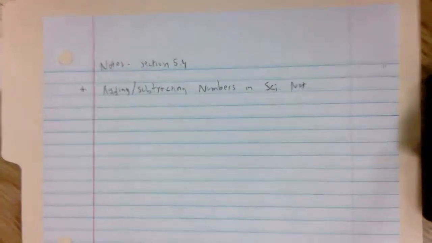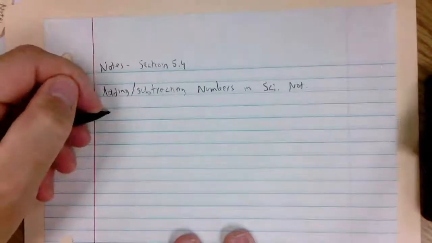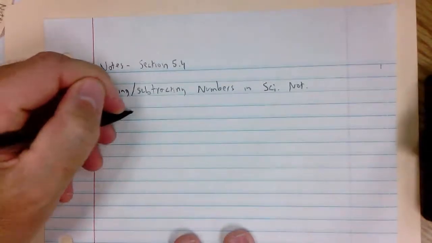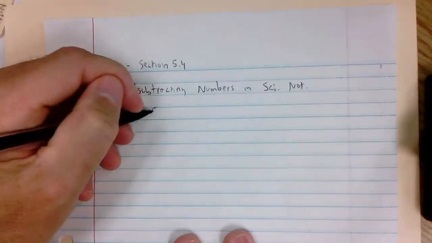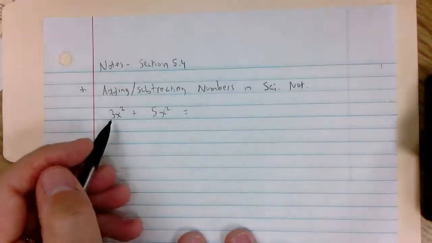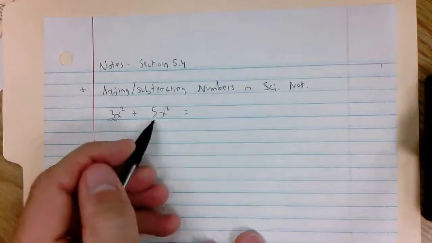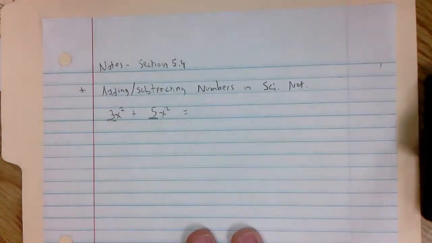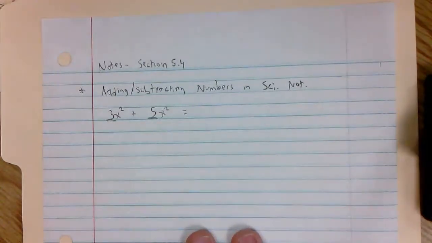So I would compare this to something you already know how to do, and that is adding and subtracting like terms. Like if you have 3x squared plus 5x squared, I hope you guys know this. You can just add the coefficients together. You can add these together because they are like terms. They have the same variable, same exponent.